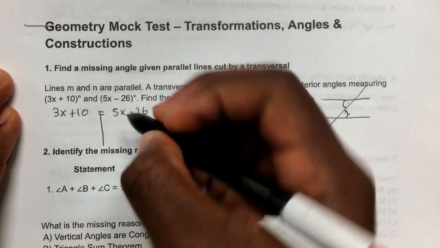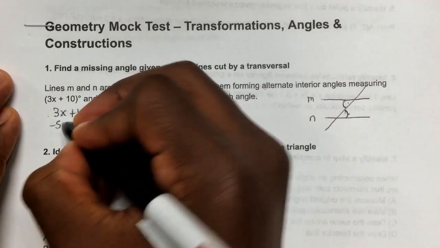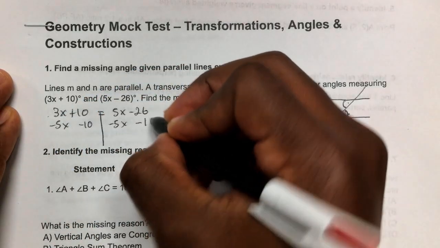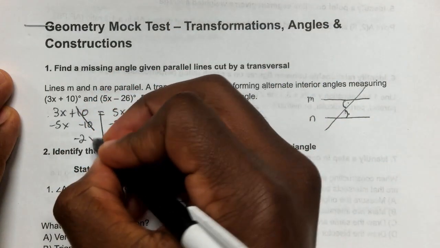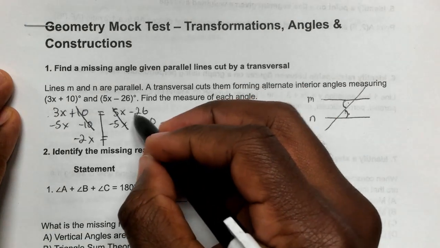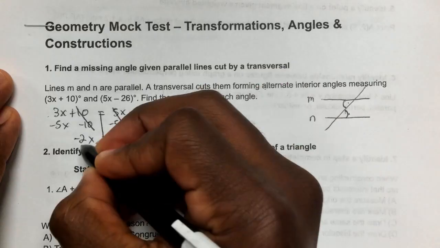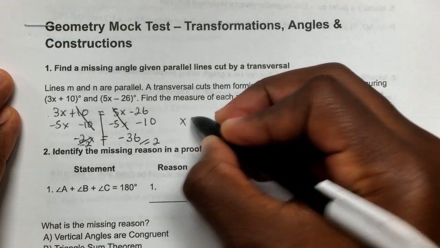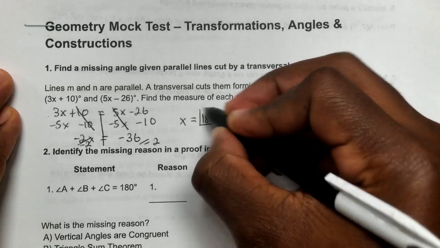So I'm going to try to get all the variables to the left. I'm going to subtract 5x, and then subtract 10 so I can move the constants to the right. 3x minus 5x is negative 2x, is equal to 5x minus 5x cancels each other out. Negative 26 minus 10 is negative 36. Then I divide by negative 2, so x will be equal to 18. Okay, so that's what the value of x would be.